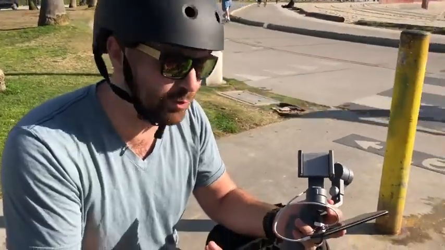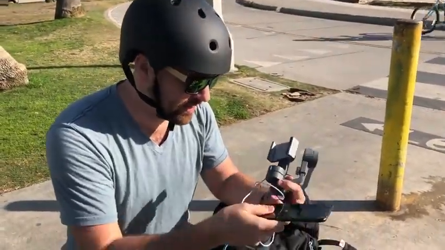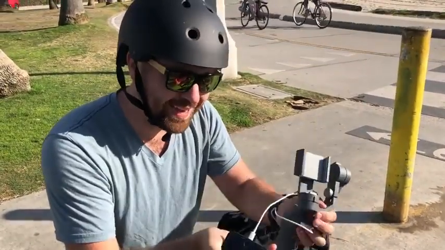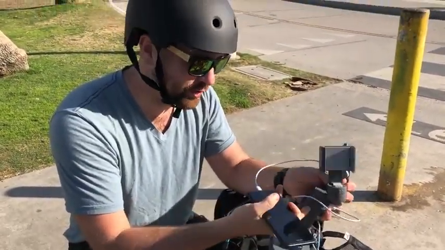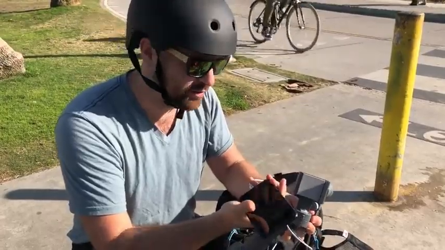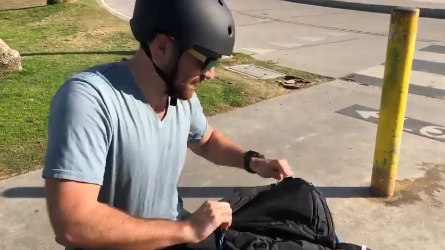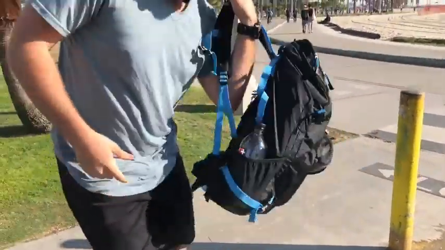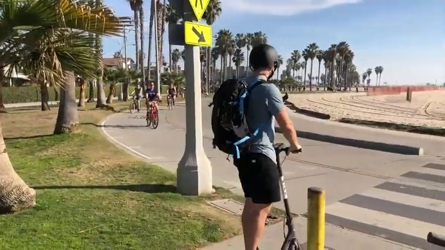So my phone's about to die. Obviously this thing's still at 90%, which is ridiculous, but my phone is about to die, and you plug it in on the back, turn this on, not the gimbal on, you just turn this thing on, and it charges your phone. So we're gonna let this charge for a little bit. All right, let's keep riding, and then once this is charged up, we will shoot some more.